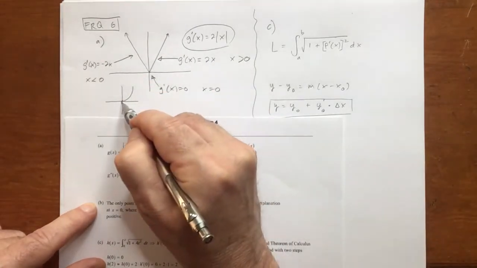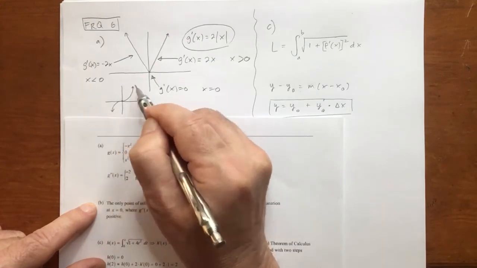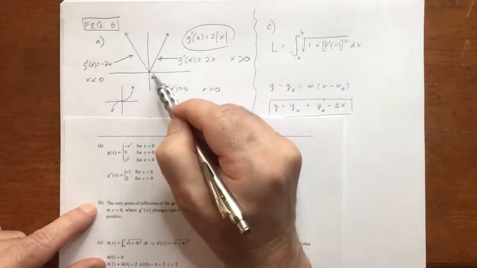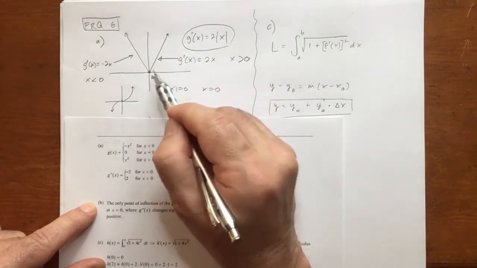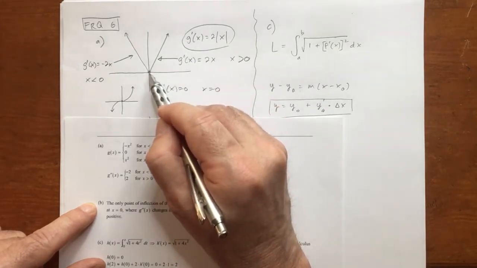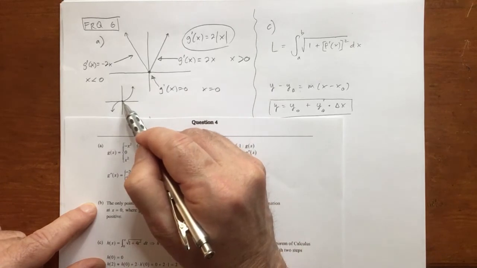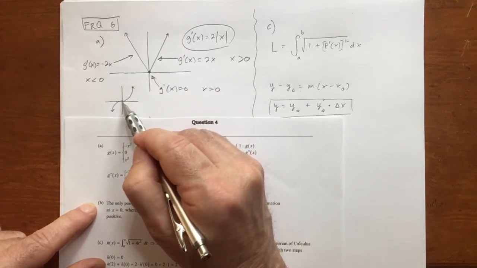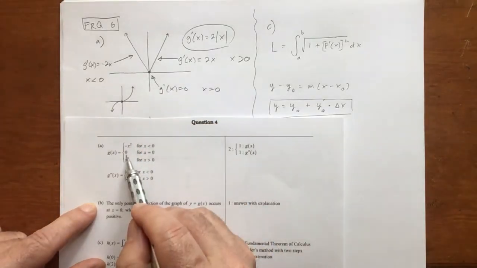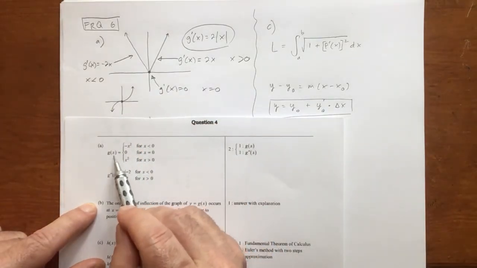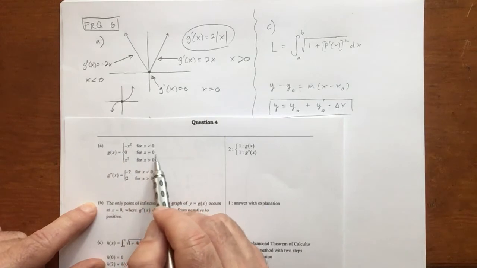On the left it's negative x squared. Since the derivative is continuous at 0, we have to have a point where these two curves meet. And that's why we have to include that the antiderivative at 0 is 0.